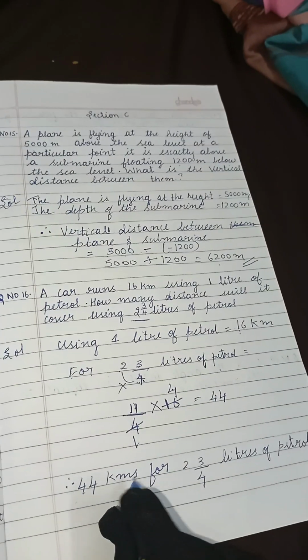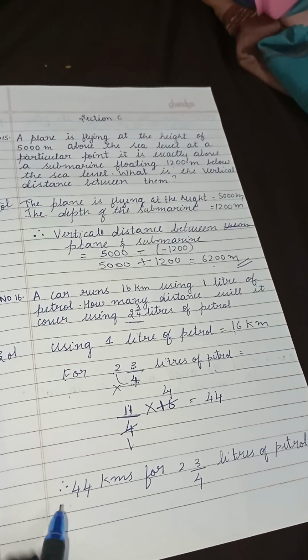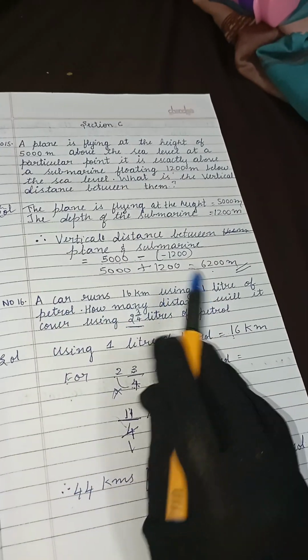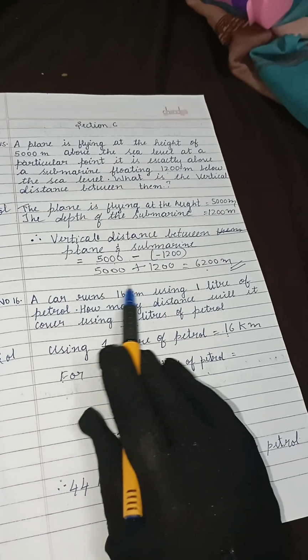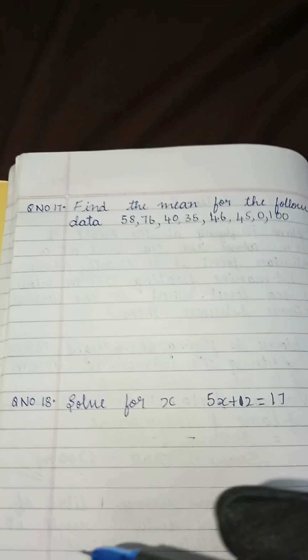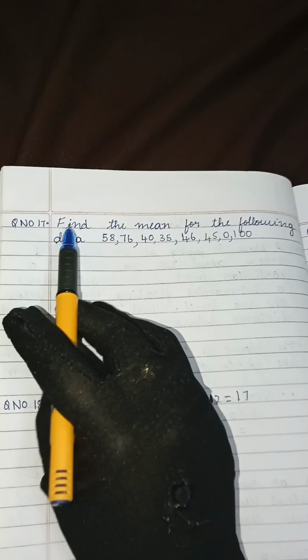So 44 kilometers. The car can run 44 kilometers for 2 3/4 liters of petrol. And for 1 liter of petrol, the car ran 16 kilometers. Now let us solve the next question of the question paper.